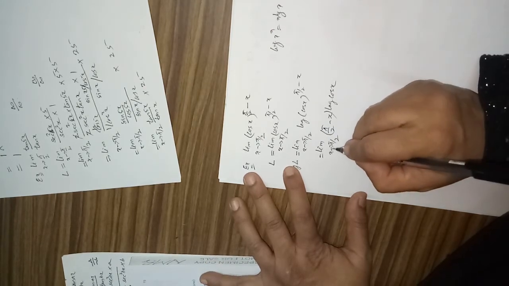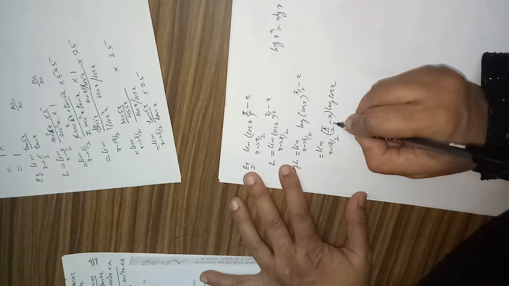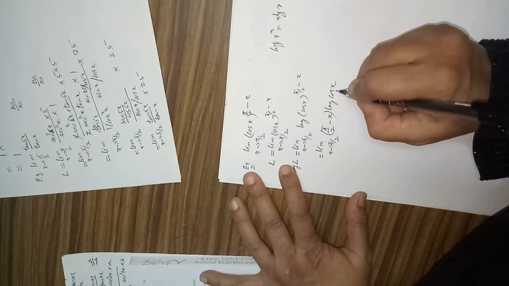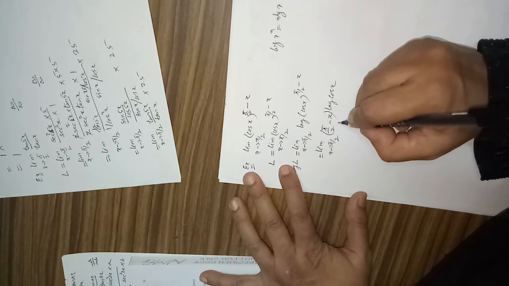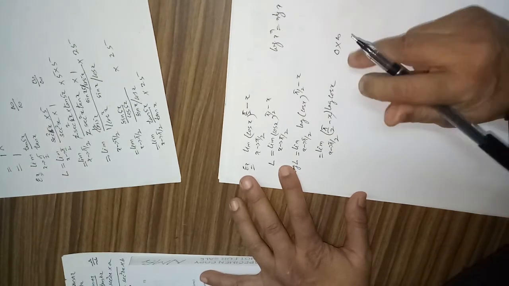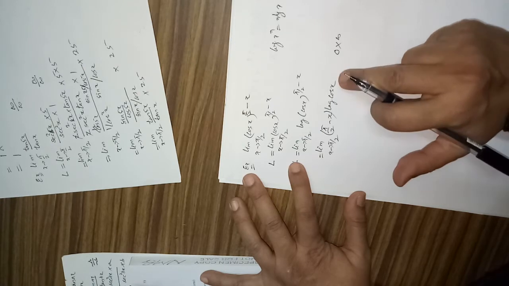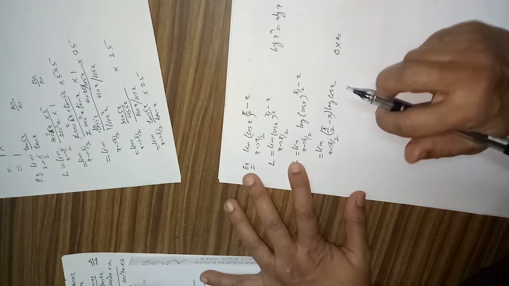So which form is it? X tending to pi by 2, pi by 2 minus pi by 2 is 0, and log of cos pi by 2 is log of 0, which is infinity. So it is 0 into infinity. As it is, we cannot apply L'Hospital's rule. So it is to be reduced to either 0 by 0 or infinity by infinity form.